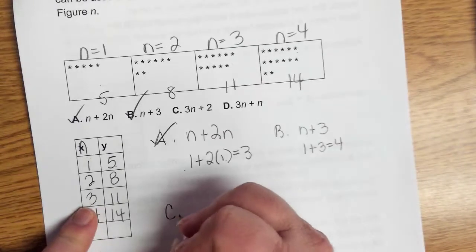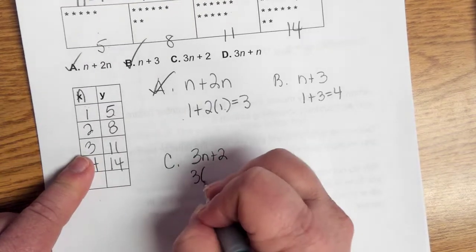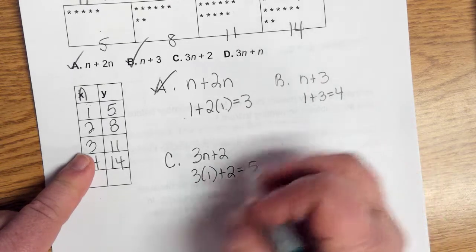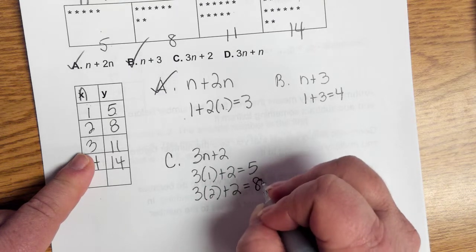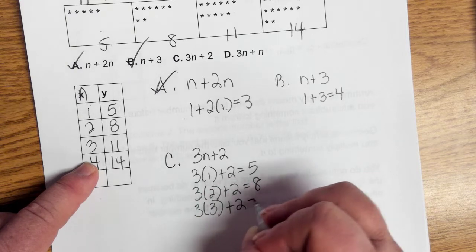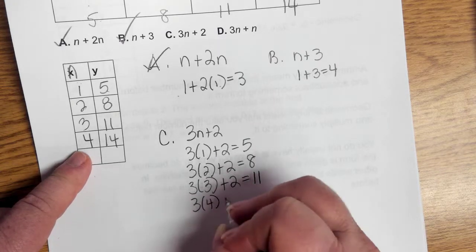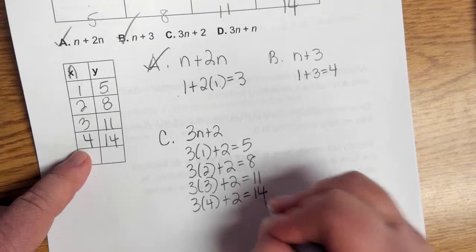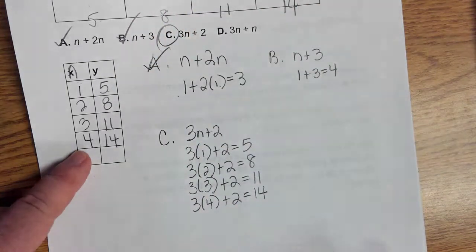How about C? 3n plus 2. So now I'm going to put in 3 times 1 plus 2, which gives me 5. Okay, I've got my first number. 3 times 2 plus 2, which gives me 8. I got my second number. 3 times 3 plus 2 gives me 11. I've got my third number. 3 times 4 plus 2 gives me what? It gives me 14. So that is my last number, and that would be my answer choice.